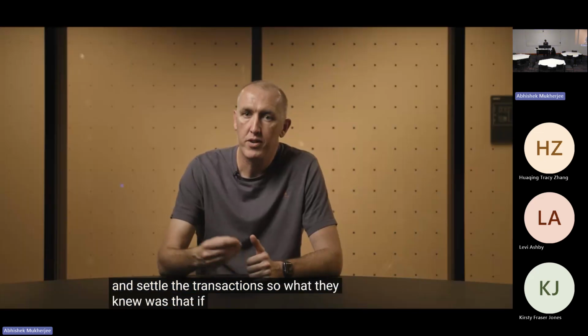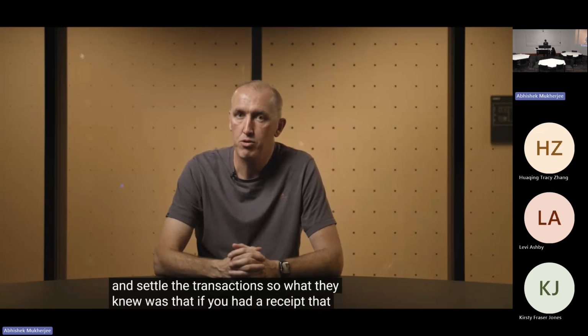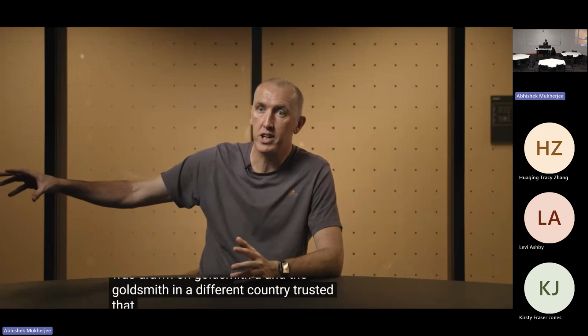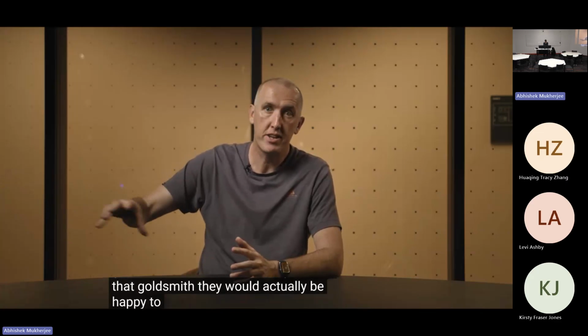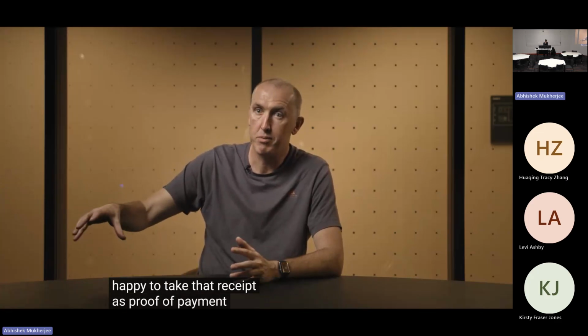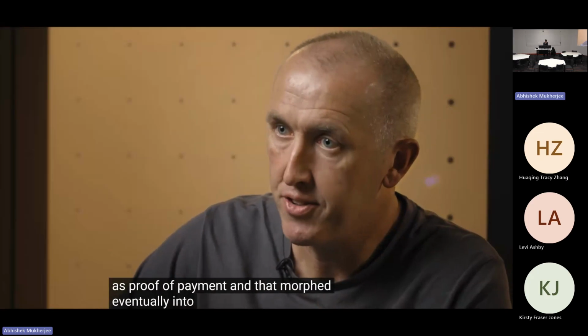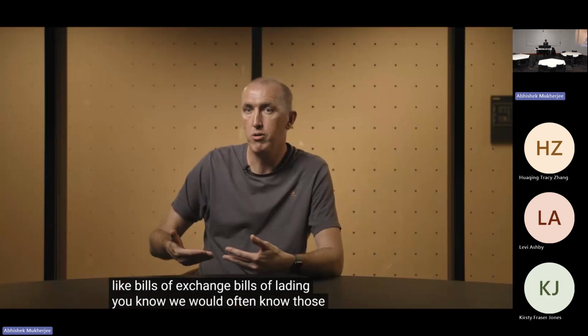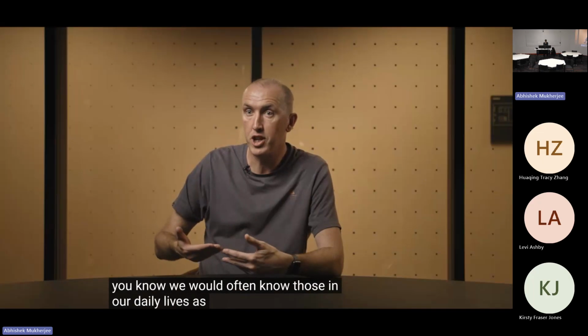So what they knew was that if you had a receipt that was drawn on goldsmith A and the goldsmith in a different country trusted that goldsmith, they would actually be happy to take that receipt as proof of payment. And that morphed eventually into the concept of things like bills of exchange, bills of lading. We would often know those in our daily lives as checks.